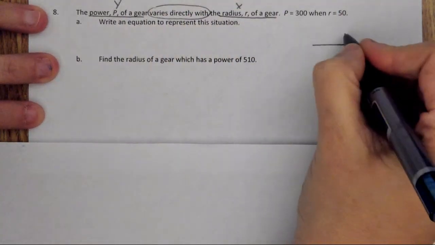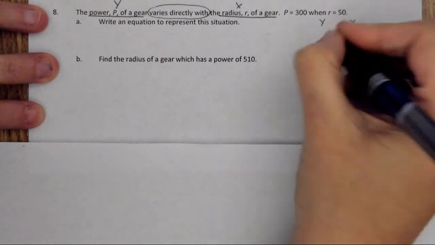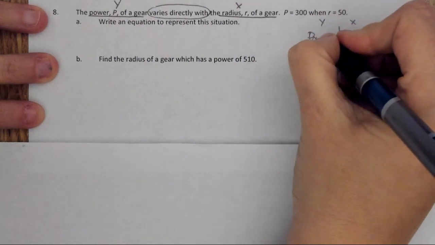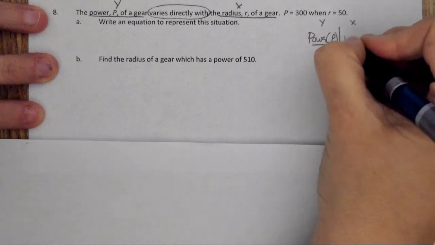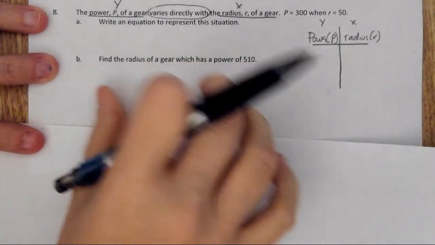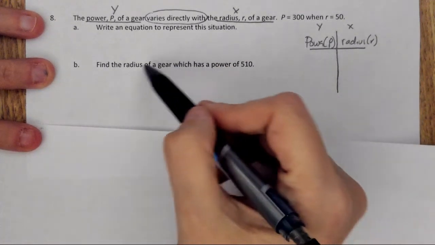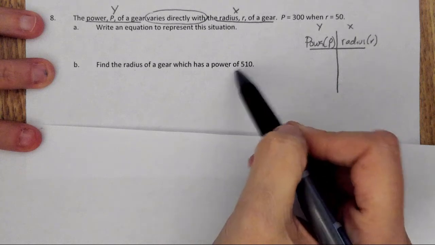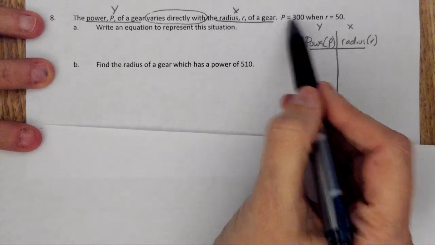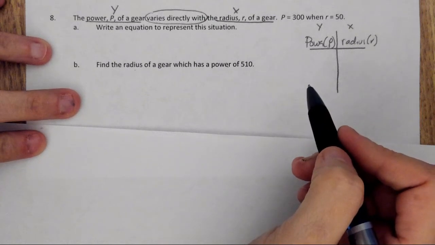So when I make my table, I'm going to put y here and x here, but I'm going to say power, P, and radius, R. I'm going to use the variables they gave me because they're referring to those words and those variables. So they're referring to radius and power in this part of the question. Here, they're referring to those letter variable values. So I have to be able to keep all of that in track.